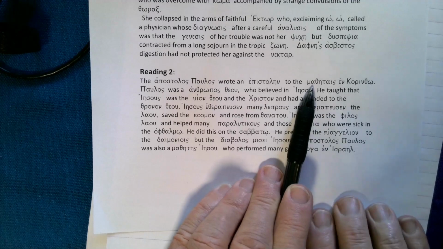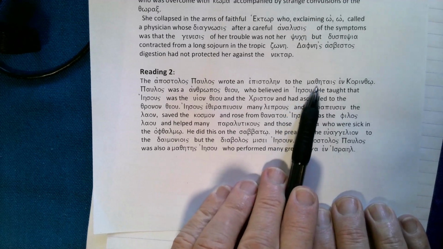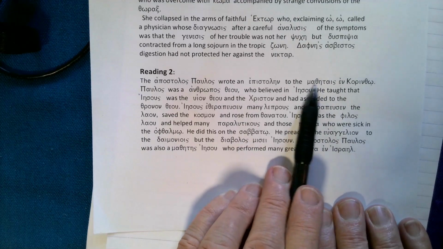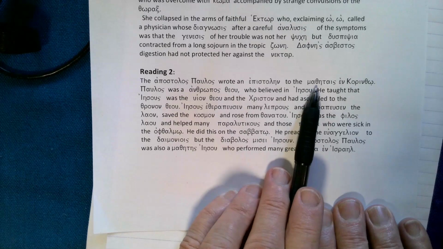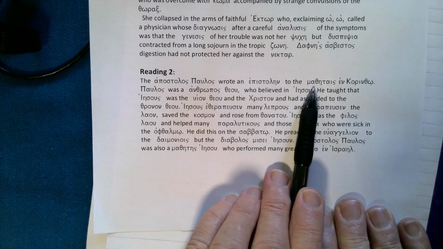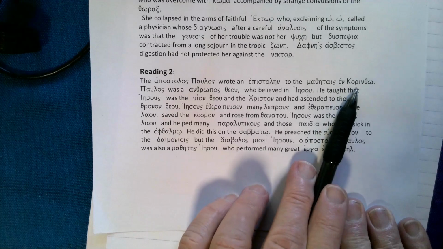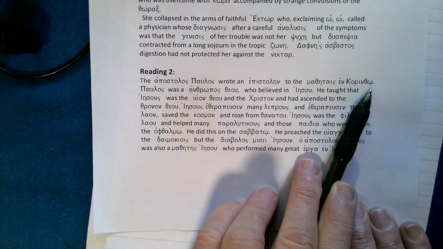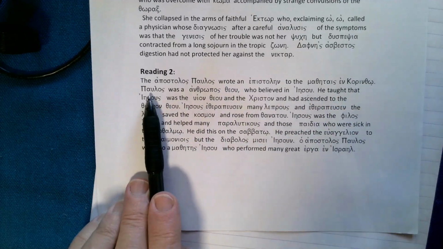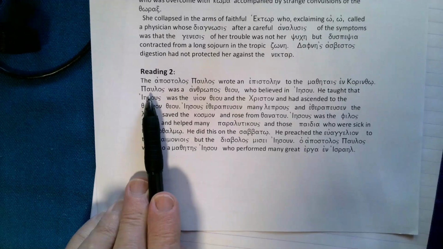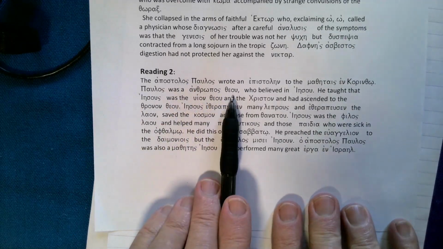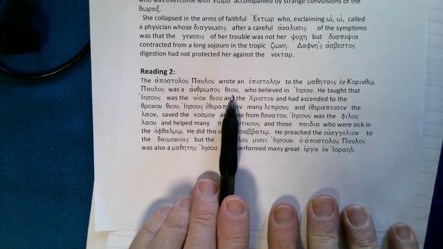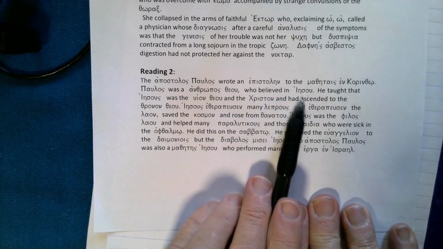You'll see it's connected with math in there, as in mathematics. It means, it's from a verb meaning learning. So the mathetes here, it's a dative. The ones learning, so the disciples in Corintho, in Corinth. Again, notice the little subscript here. Paulos was anthropos theou. So Paul was a man theou of God, who believed in Yesu.